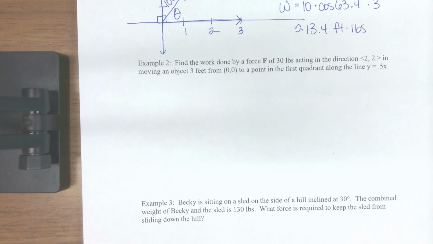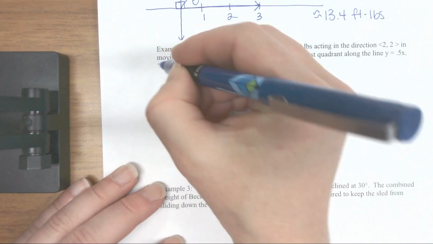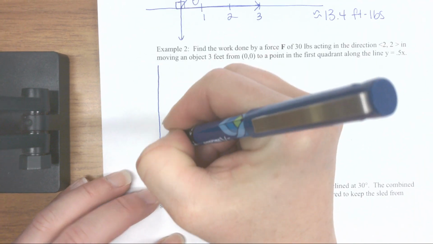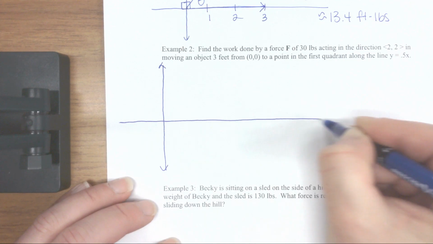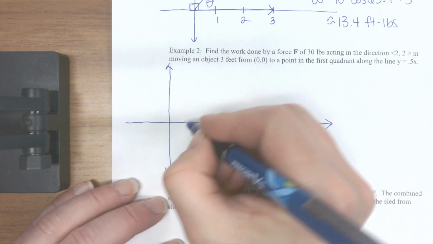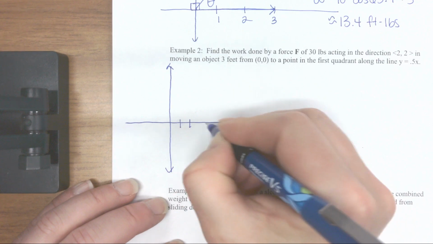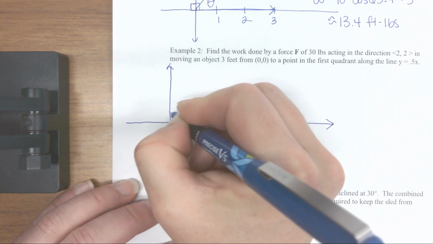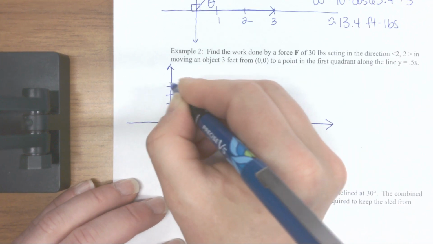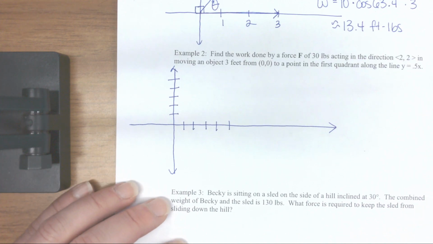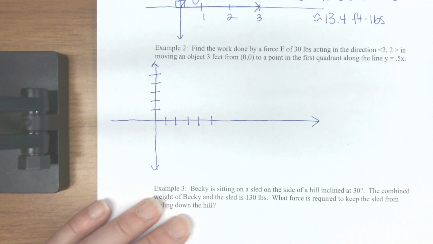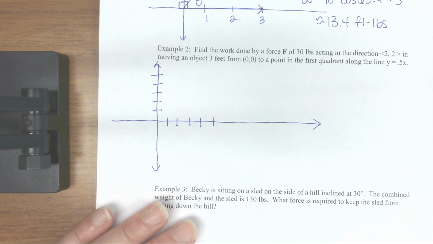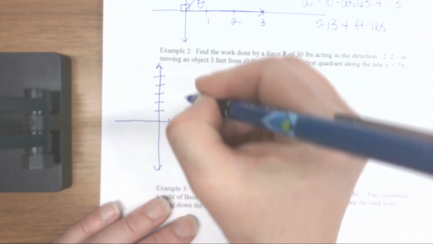Okay, so here's what we're going to do. Let's draw a picture always. Let's go ahead and just put 5 tick marks on our x and y axis. The first thing I'm going to do is draw the force vector, and the force vector is at 2, 2.